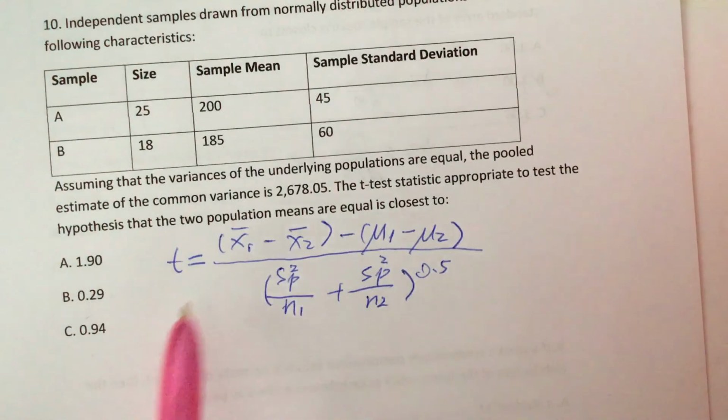Remember this formula for the t statistic.